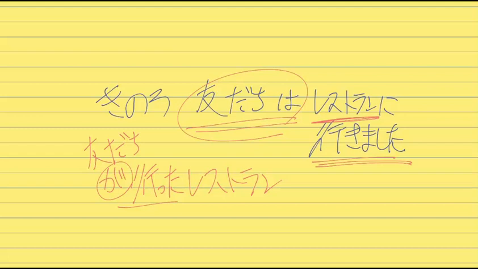The reason you might do this is so that you can continue the sentence saying 友達が行ったレストランは日本のレストランでした。So the restaurant my friend went to was a Japanese restaurant. So this is part 1 of the relative clause explanation. Hopefully it made sense.